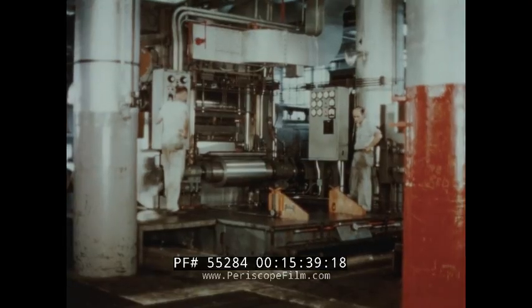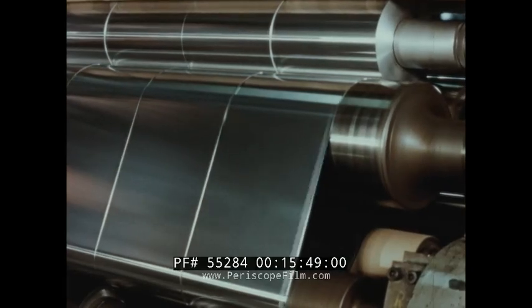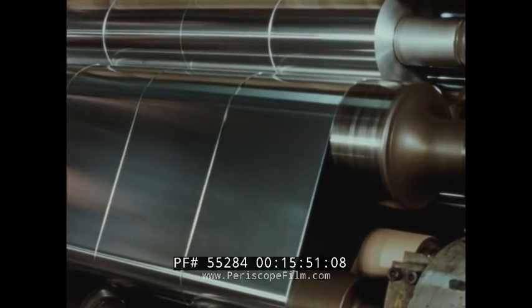Sheet may be converted into foil by further rolling through a series of mills until it's thin enough for its intended use. The rolls of foil are sliced into lengths suitable for commercial use at the time of shearing.